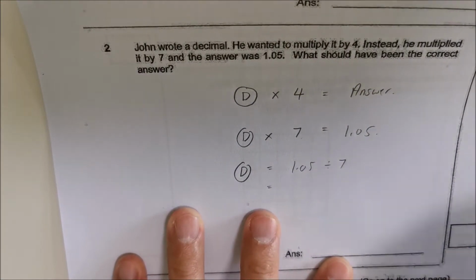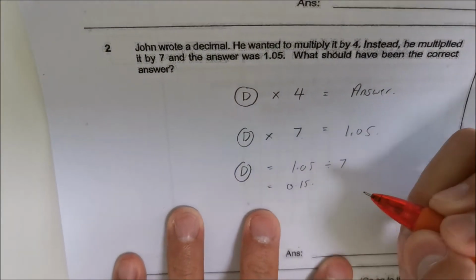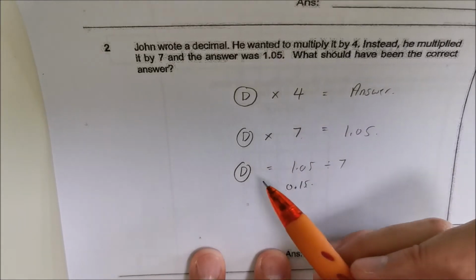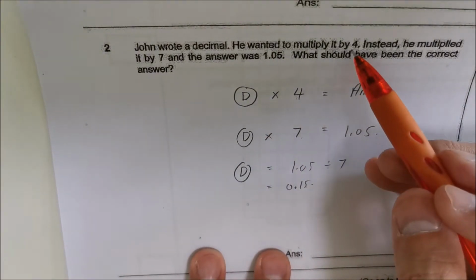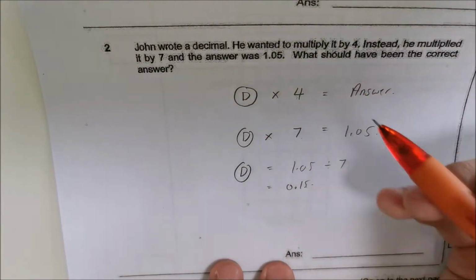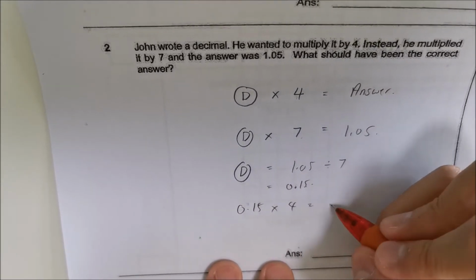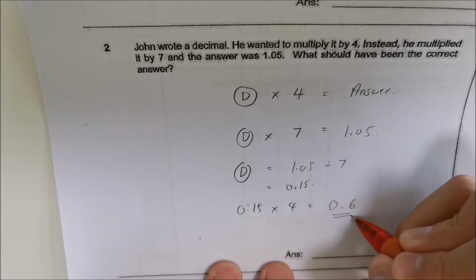So we have 0.15. And for this 0.15, okay, to find the actual answer, I'll just times 4 because it's supposed to times 4 in the first place. Okay, so 0.15 times 4, the answer will be 0.6.